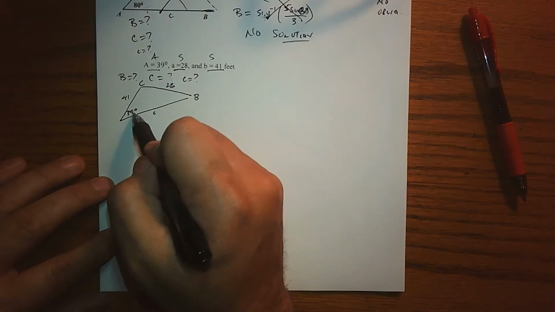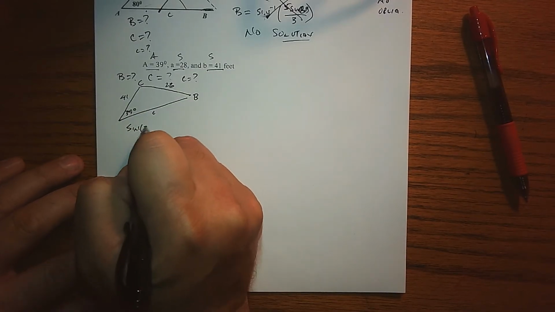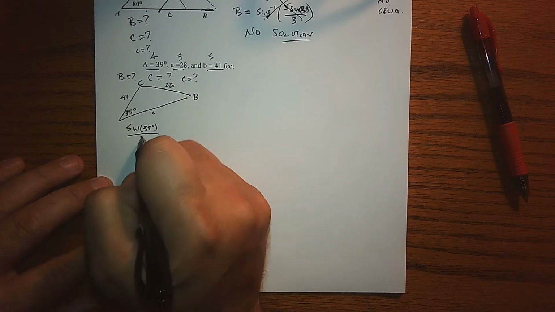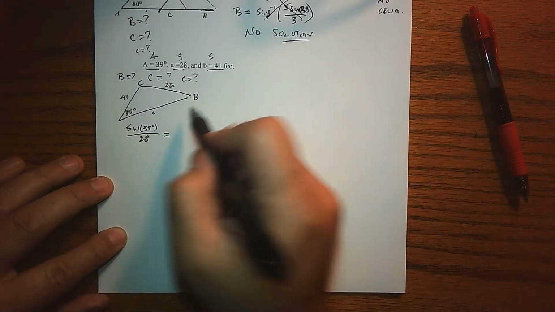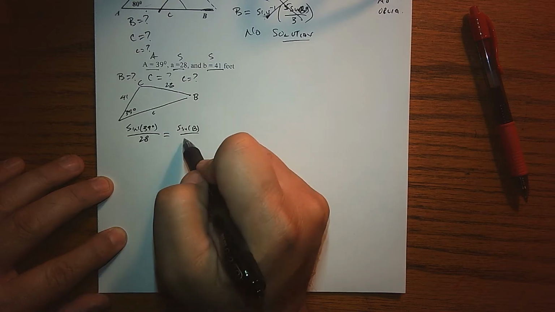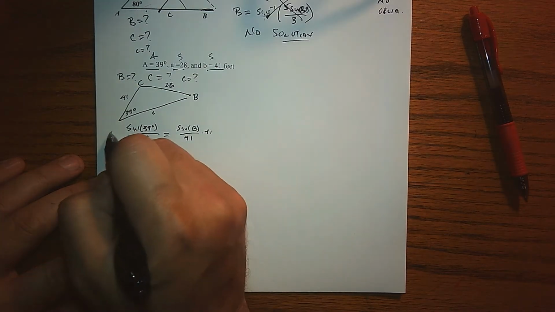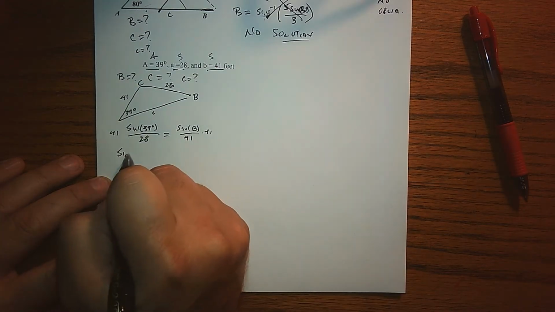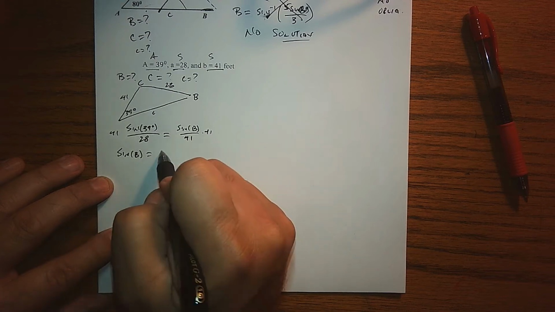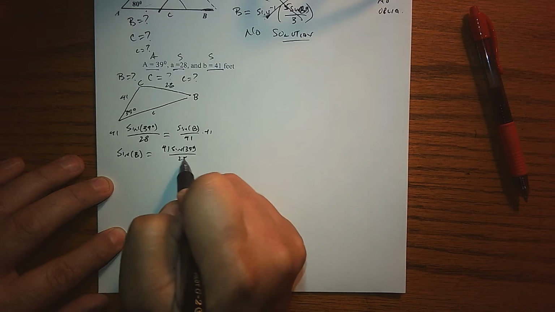So for the ratio that I have, I've got everything for A. So the law of sines says the sine of 39 over 28 is equal to the sine of B all over 41. So if we multiply both sides by 41, we get that the sine of B is 41 sine of 39 degrees over 28.